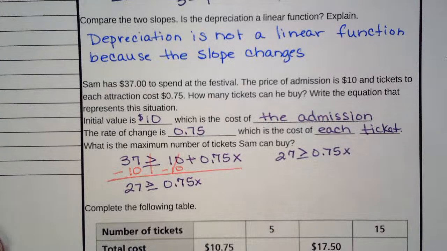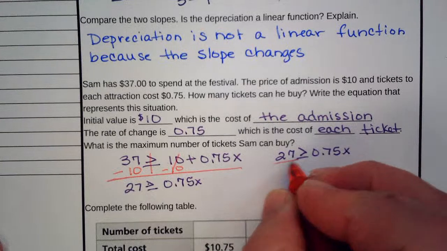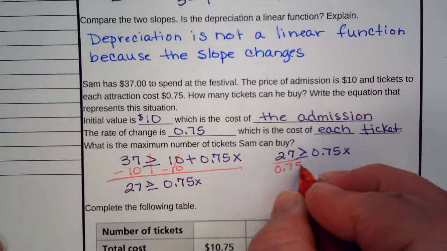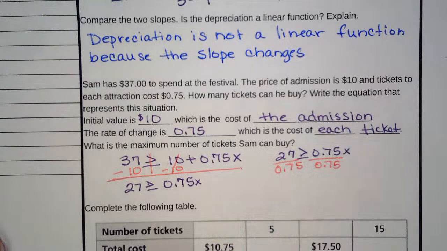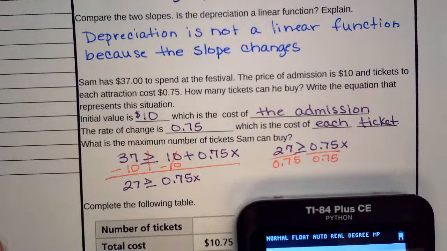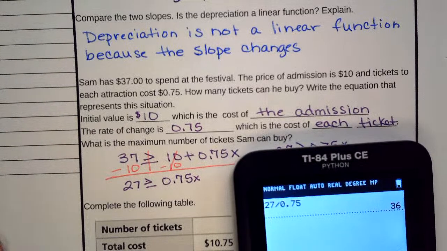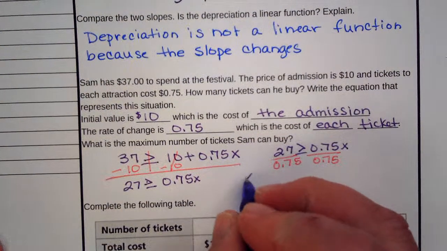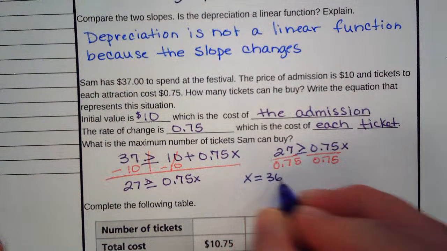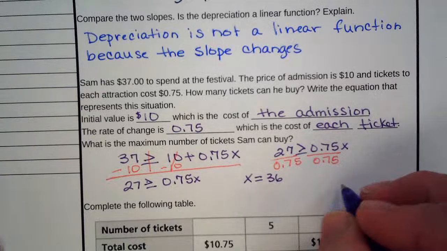Next, divide by 0.75. So 27 divided by 0.75, I get 36. So he can go on 36 rides.